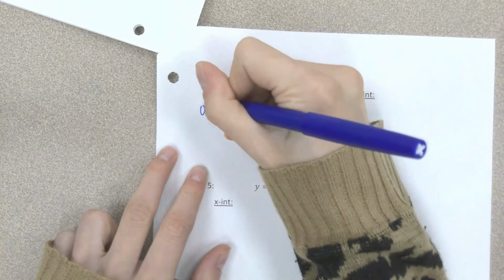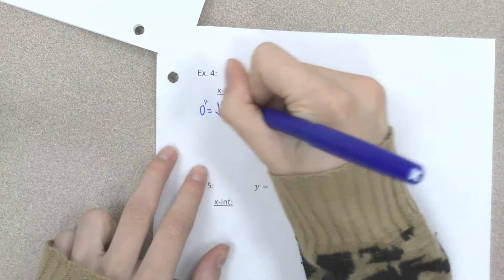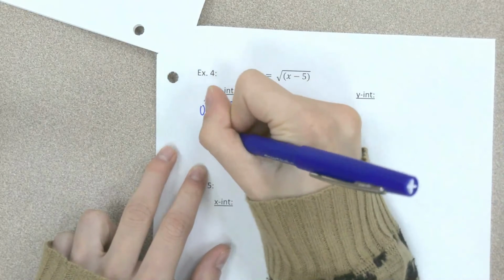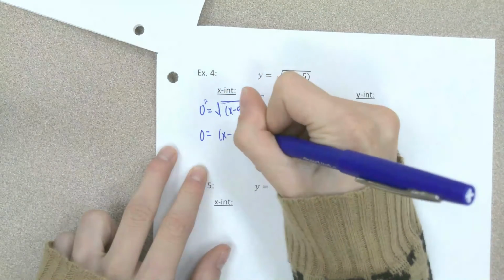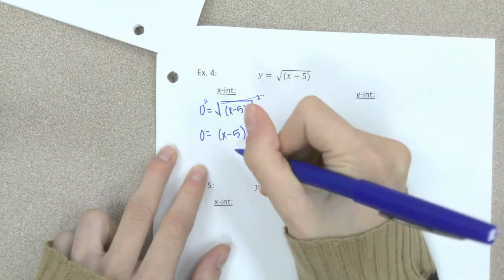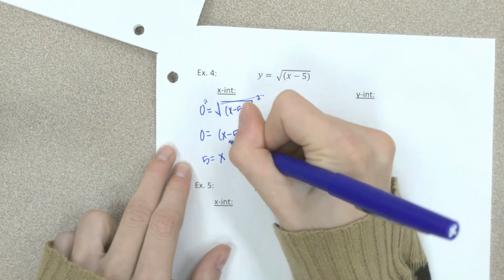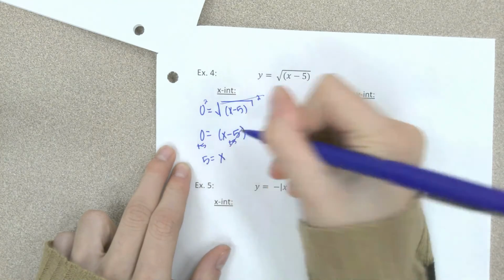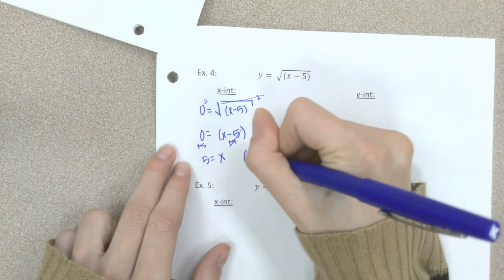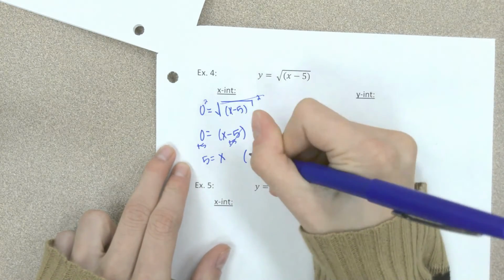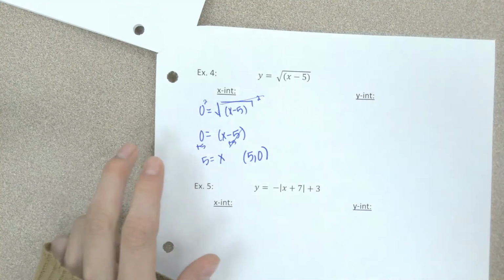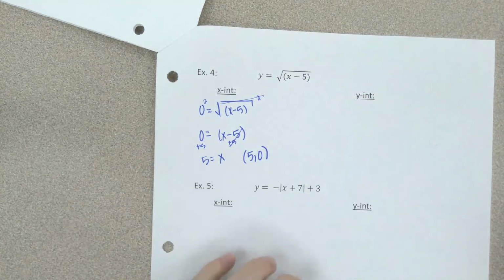Square both sides to get rid of that square root. 0 squared is going to be 0, and we get x minus 5. Add 5 to both sides to get x by itself. So our x-intercept is going to look like (5, 0).